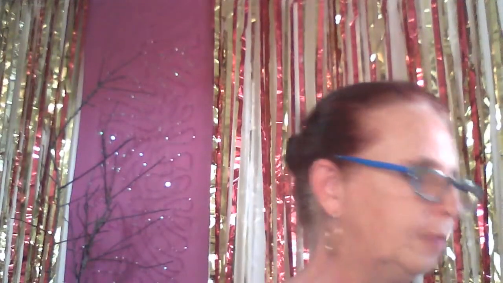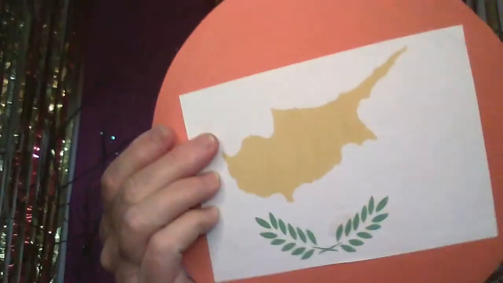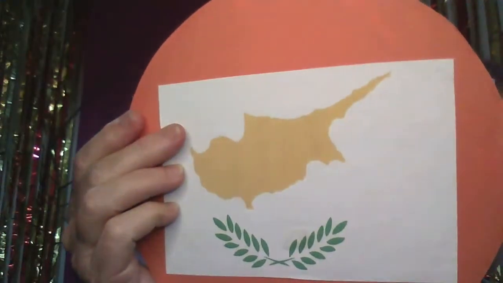Okay, so I thought the next section I would do is, some of you have asked that I keep doing bits about Cyprus. So there's the flag of Cyprus.